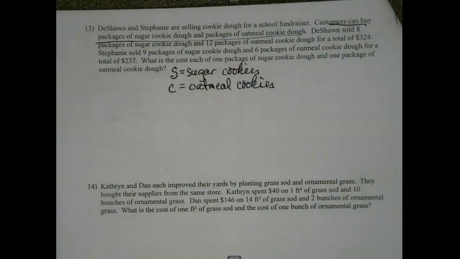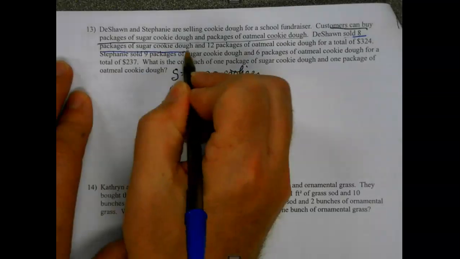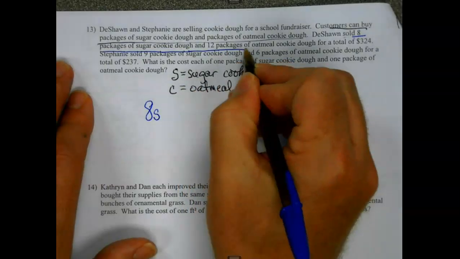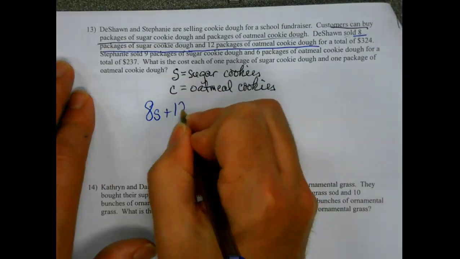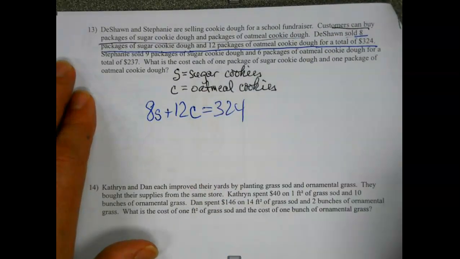Now sometimes you're going to get your pieces from different sentences. Like you might find money in one sentence and money somewhere else, and quantity, and you have to put them together. Or sometimes we get fortunate and everything we need for one of our equations is in one sentence. And that's the way this one sets up. So here we go. Deshaun sold 8 packages of sugar cookie dough, so 8S, and 12 packages of oatmeal cookie dough, 12C, for a total of $324. Okay, that's pretty straightforward. I like this.